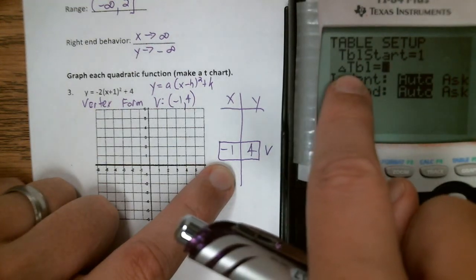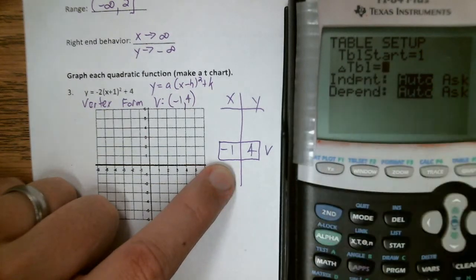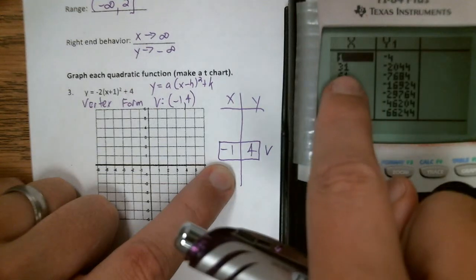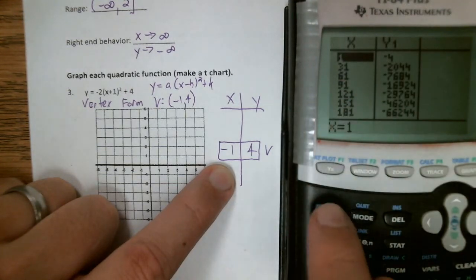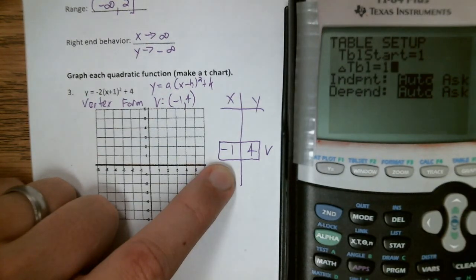And then this delta table is telling you, hey, I want my table to jump up in increments of 1. Sometimes I've seen you guys have increments of 30. So when you go to your table, your graph is literally jumping up in increments of 30. We don't want that. Go to second table set. Table should start at 1, and the increment should be 1. Okay, that's just in case you guys see that problem.